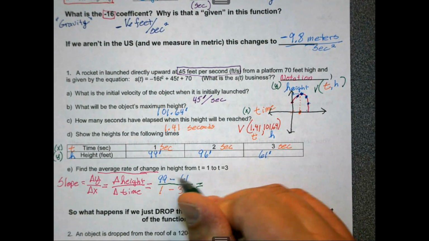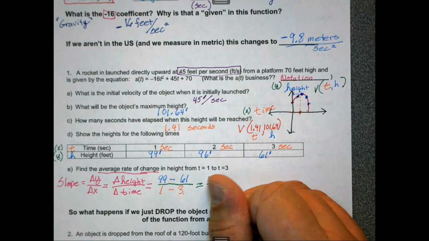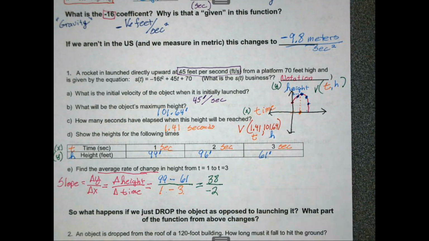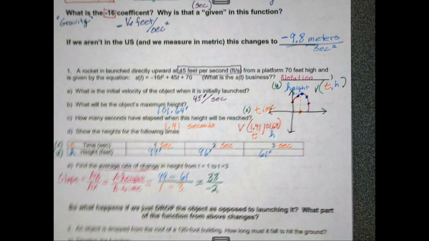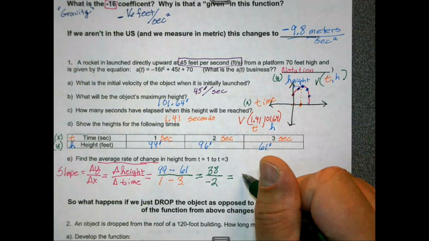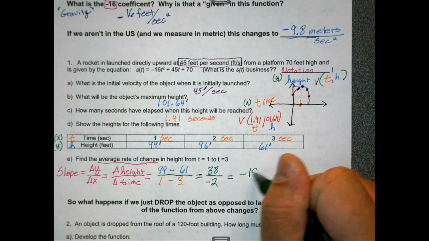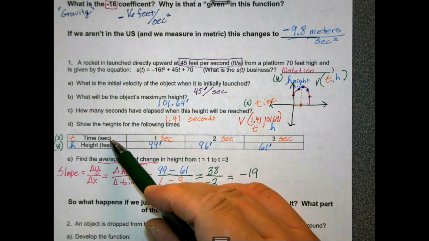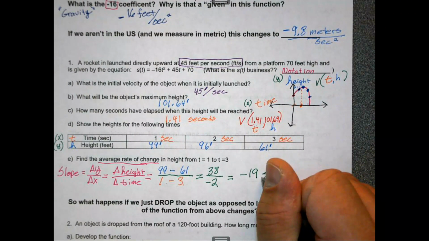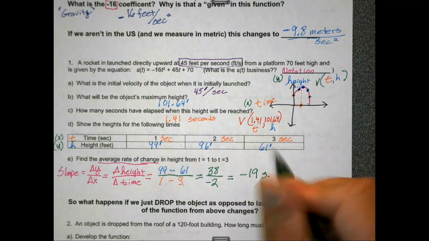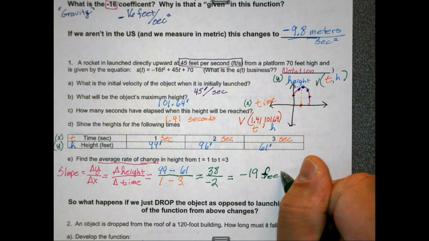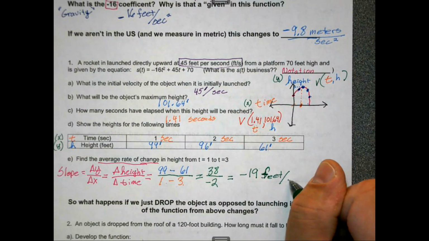Okay, so 99 minus 61, 38. 1 minus 3 is negative 2. 38 divided by negative 2 is negative 19. And height is feet, so it should be negative 19 feet per second.